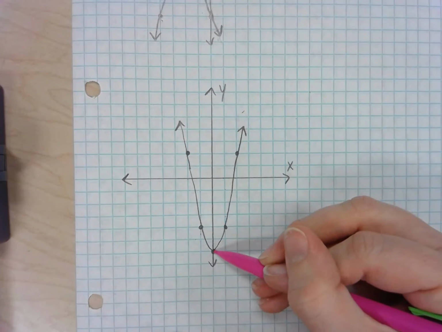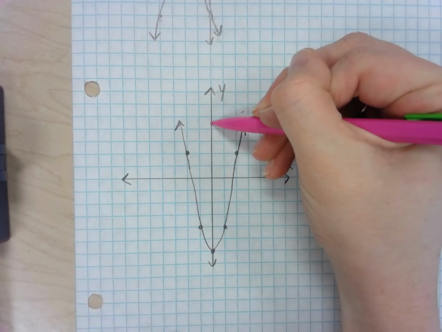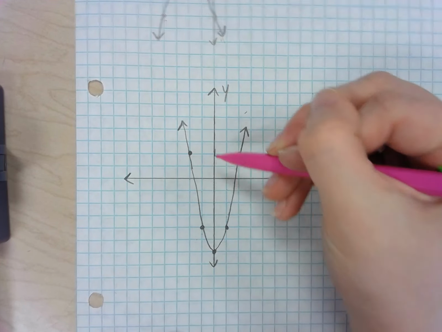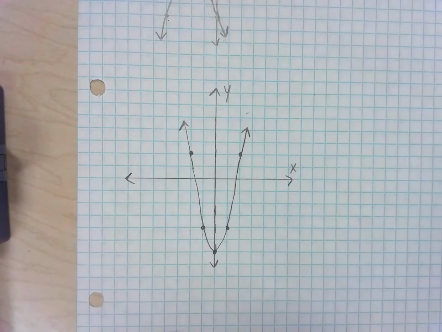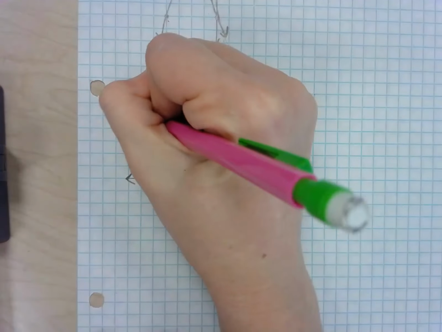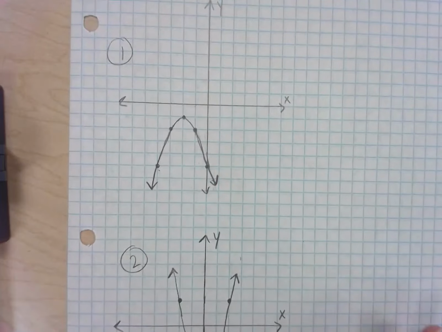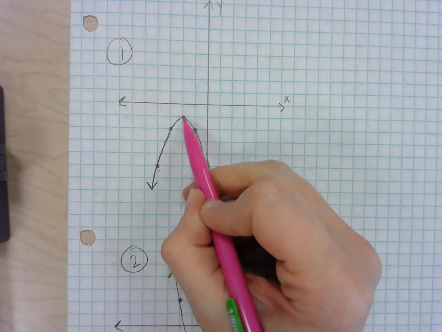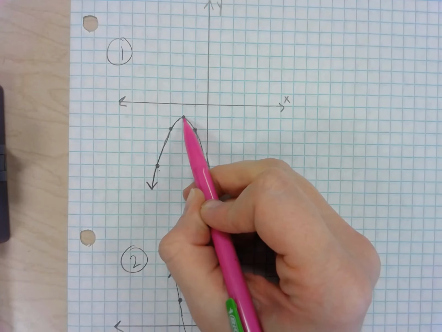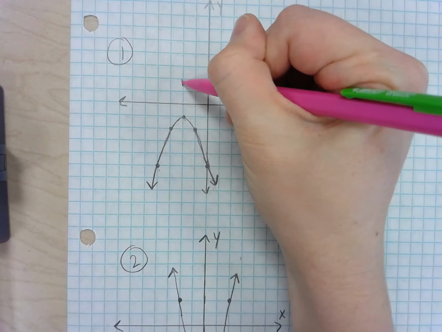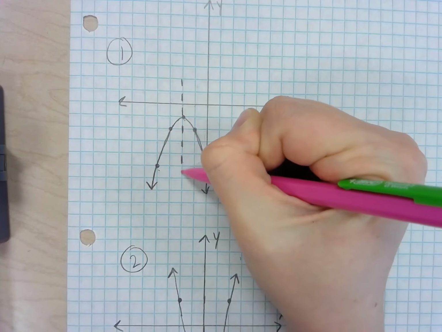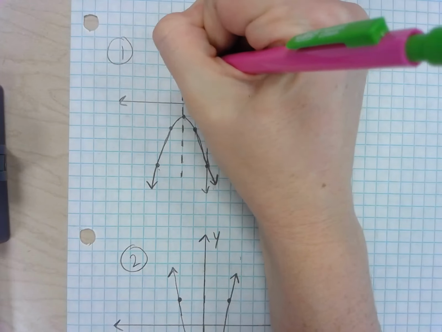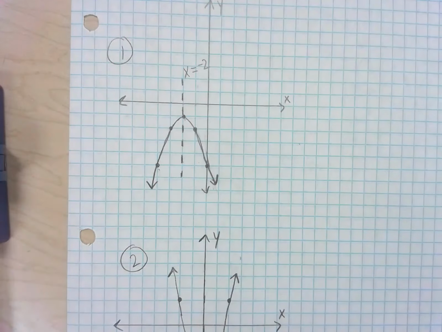Notice our vertex is at 0, -6 as we said it would be, and our axis of symmetry is this x equals 0 line. It's difficult to see because of the y-axis, but we can go back and look at example number 1 and see again, our vertex is where we said it would be at -2, -1, and the axis of symmetry, that vertical line that cuts it symmetrically, is where we said it would be at x equals -2.